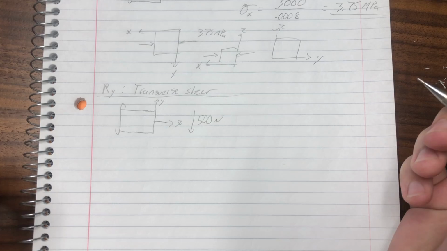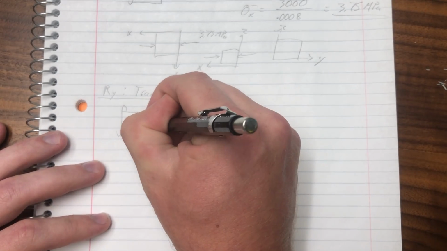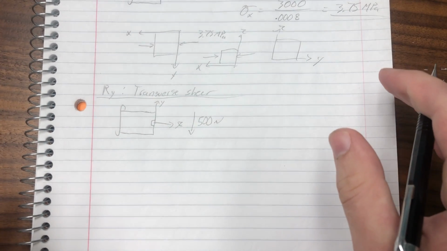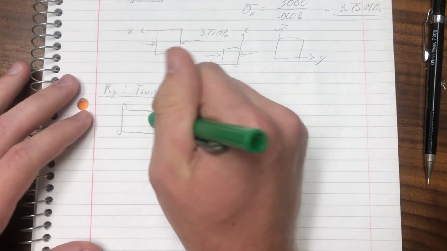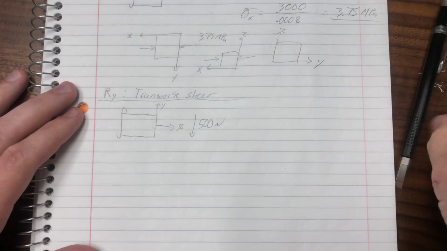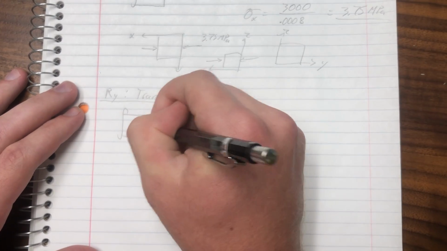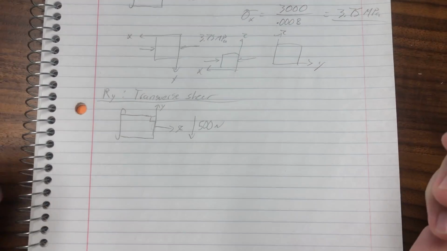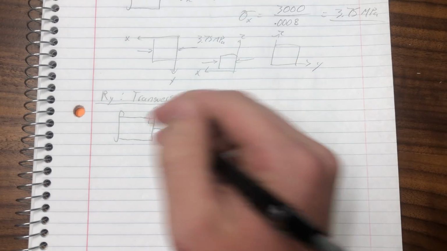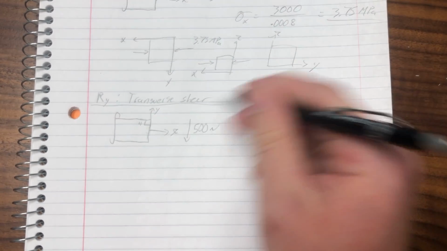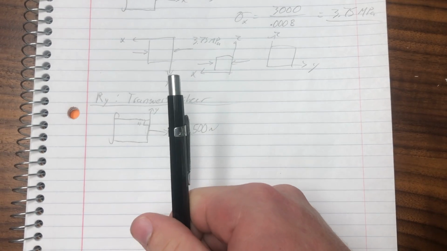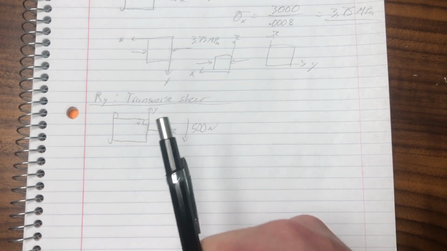And H will actually be here. I think H will be here, once again, same plane. So you'll notice that the 500 is going downward and shearing it that way.